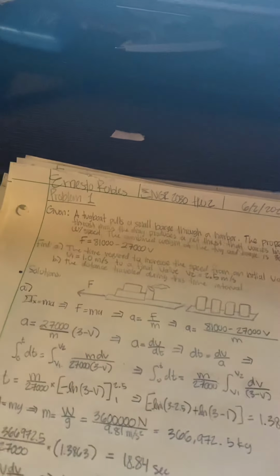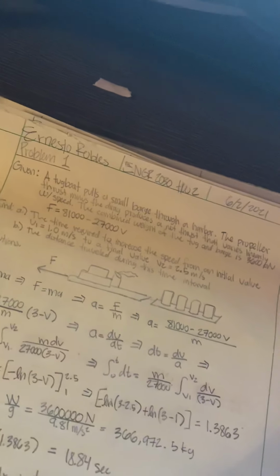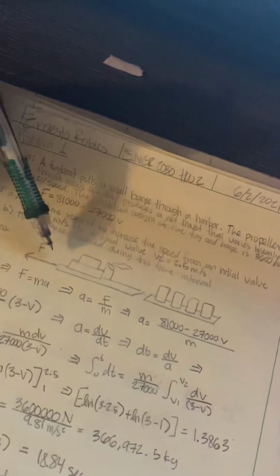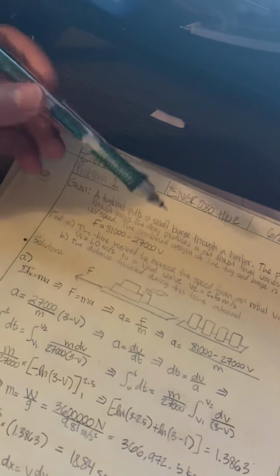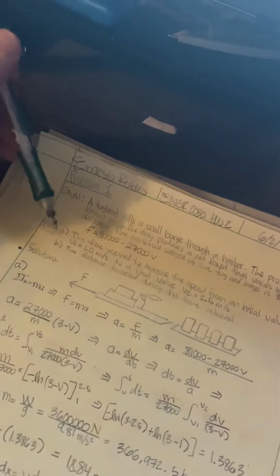All right, so this video right here is explaining homework 2 that is on chapter 12. So the first problem, we have a tugboat that pulls a small barge through a harbor, and it wants us to calculate the time that is required to increase the speed from an initial velocity of 1 meter per second to a final velocity of 2.5 meters per second.